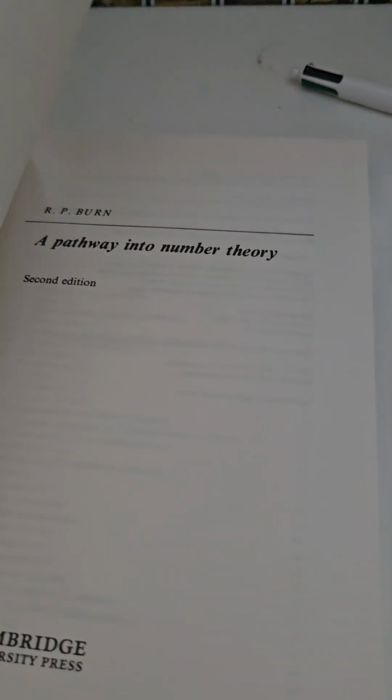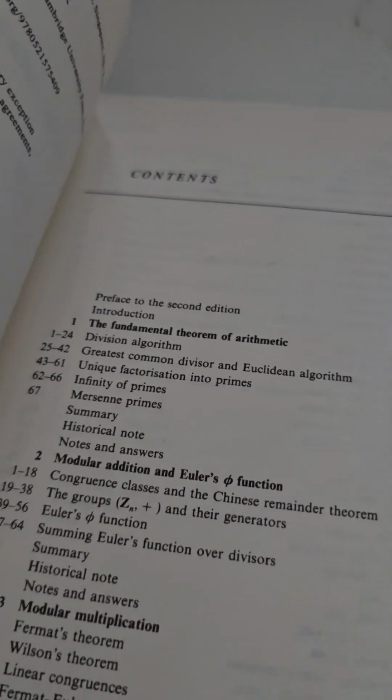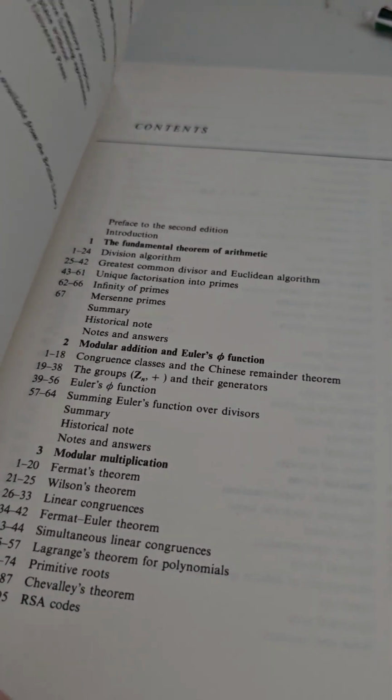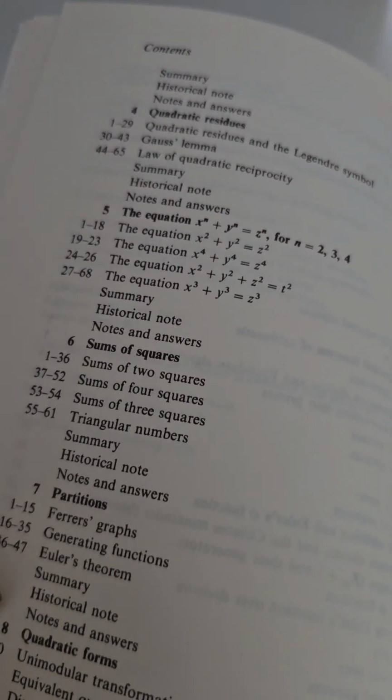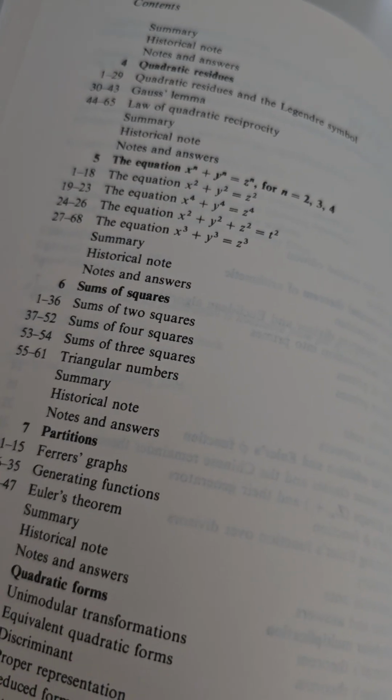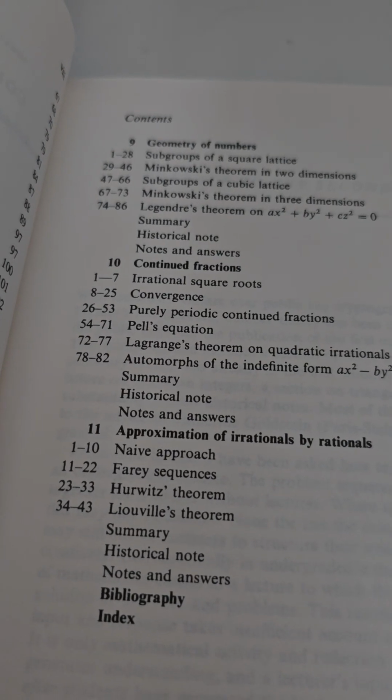Next, you have here Burn, a pathway into number theory, an exercise-based book towards number theory. So we see here the fundamental theorem of arithmetic, modular addition and Euler's phi function, modular multiplication, quadratic residues, the equation x to the n plus y to the n is equal to z to the n, sums of squares, partitions, quadratic forms, geometry of numbers, continued fractions, and approximation of irrationals by rationals.